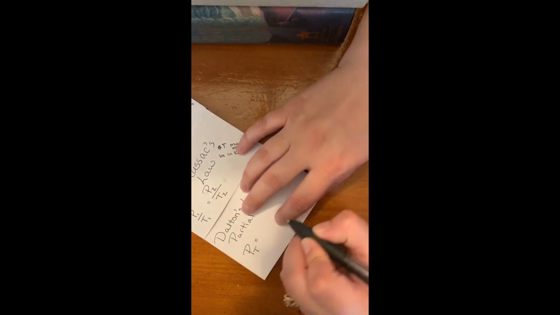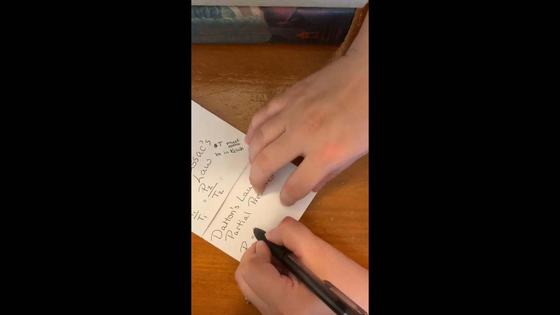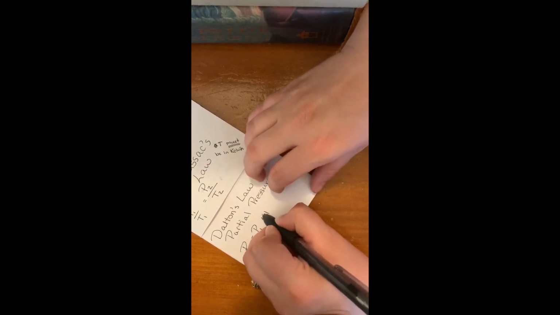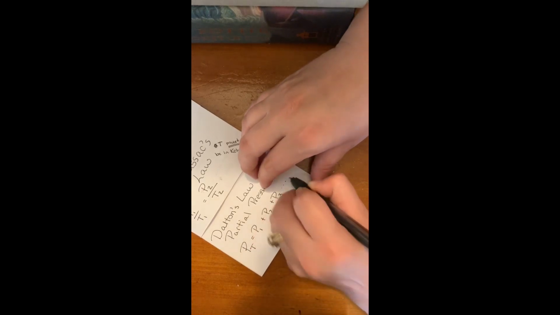And that total pressure is going to be equal to the partial pressures of each of the gases that make it up. So the pressure of the first gas plus the pressure of the second gas plus the pressure of the third gas, and we keep doing that until we have accounted for every single gas.